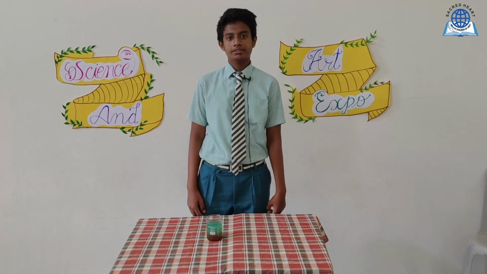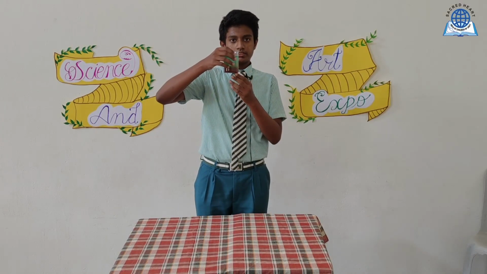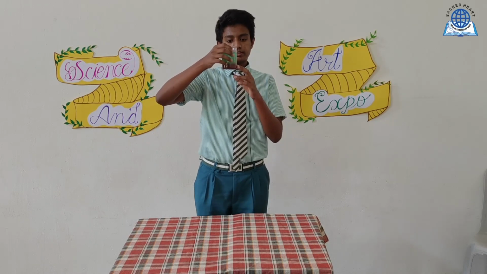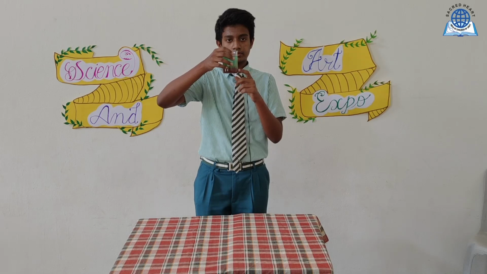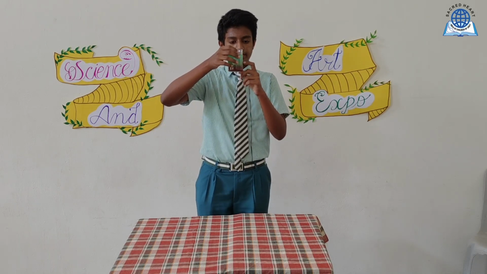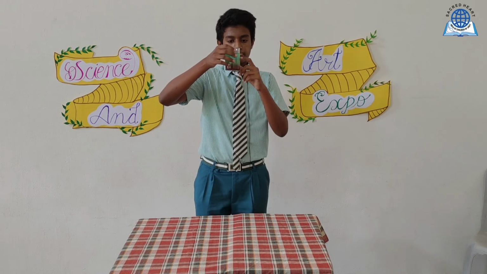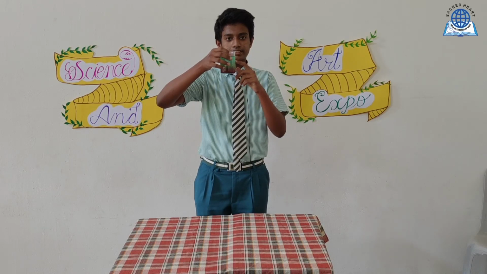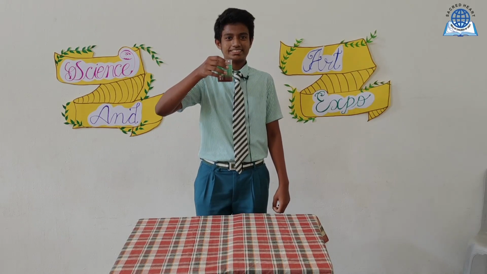Welcome to the Science and Arts Expo at Sacred Heart Matriculation School. I myself, Bharat Bhushan from 8th standard, have created the density column. The density column is basically liquids arranged from the most dense to the least dense. The most dense is on the bottom because its molecules are closer together, so it has a higher density and sinks to the bottom. The second layer has a little less density than the bottommost layer, so it will float on top of it and create another layer. The third color has the least density of all, so it will float on the top, and that's the density column. Thanks.